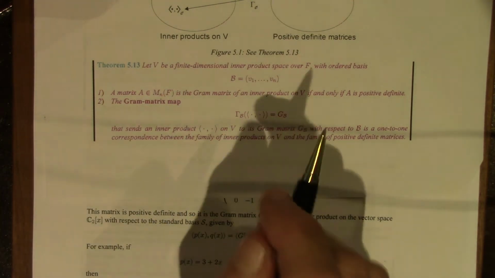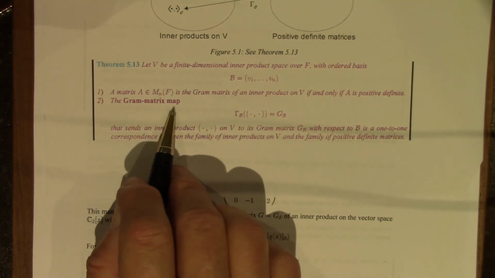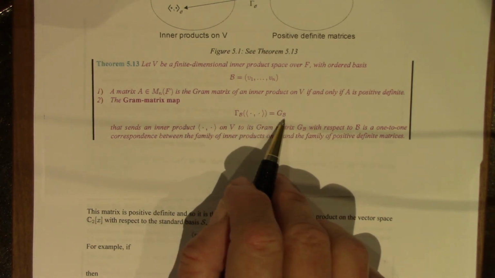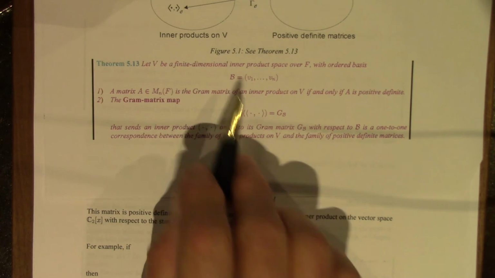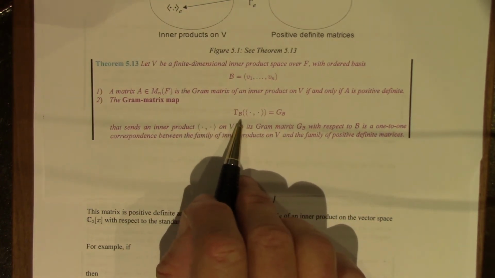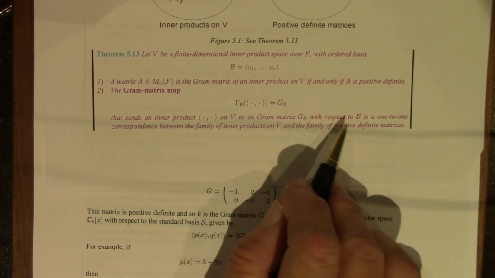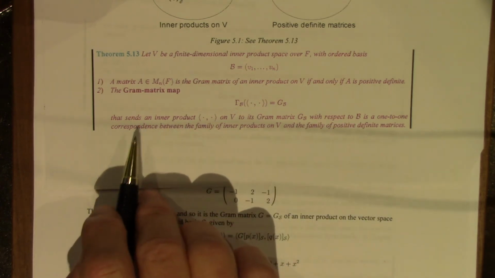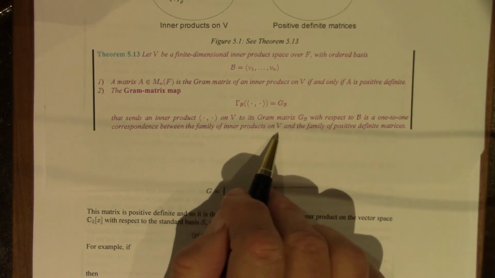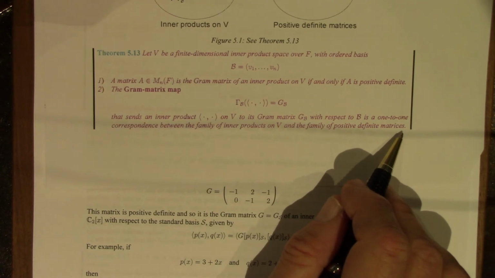That's the connection. The Gram matrix map that sends an inner product to its Gram matrix, now we've fixed an ordered basis, so that's part of the map, Gamma sub B, which sends an inner product on V to its Gram matrix with respect to B, is a one-to-one correspondence between the family of inner products on V and the family of positive definite matrices.